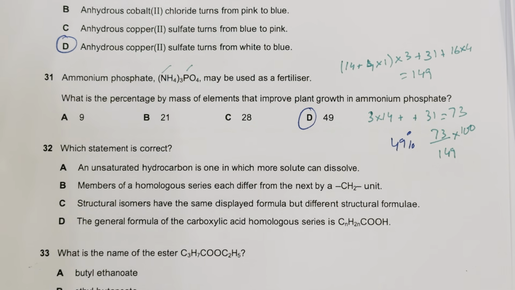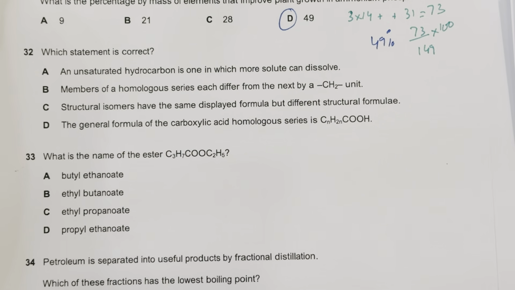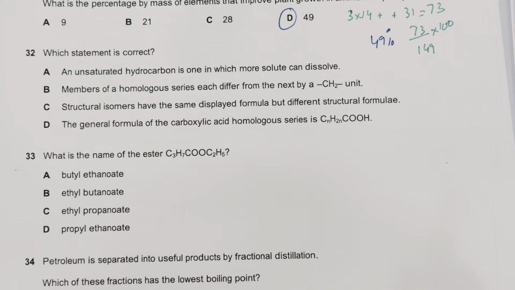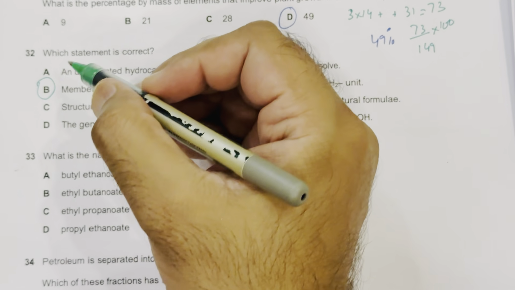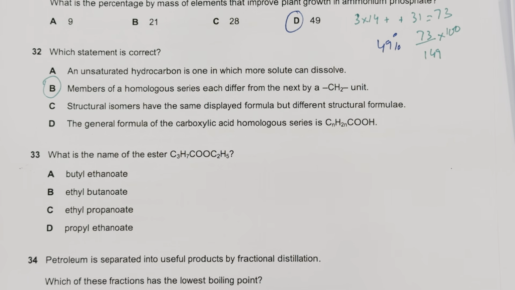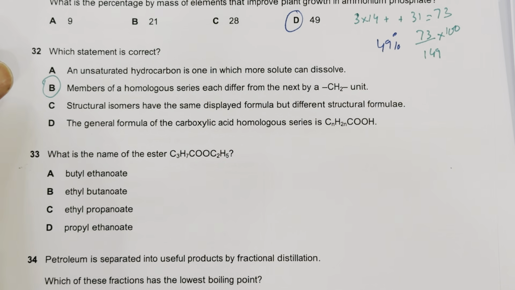Okay, moving to question number 32, which statement is correct? An unsaturated hydrocarbon is one in which more solute can dissolve. No, unsaturated hydrocarbons are those that have a double bond in them. Members of a homologous series differ from the next by CH2. Yes, this is the right option because this is the property of a homologous series. Hopefully you had the idea of this.